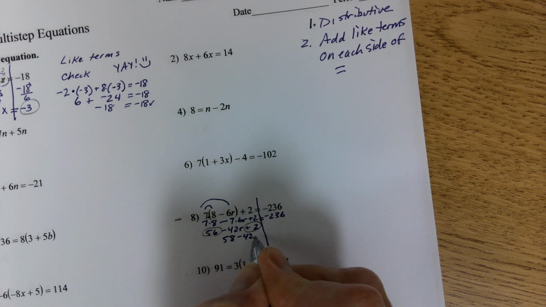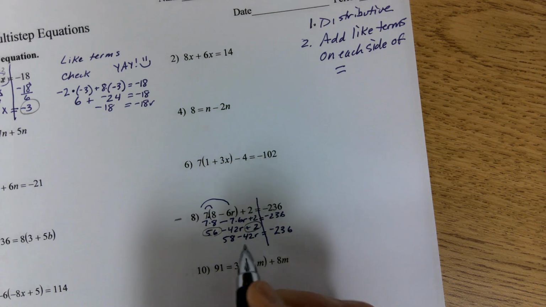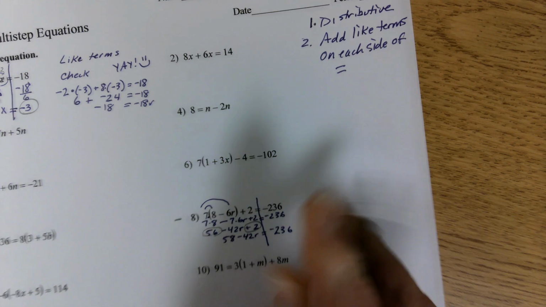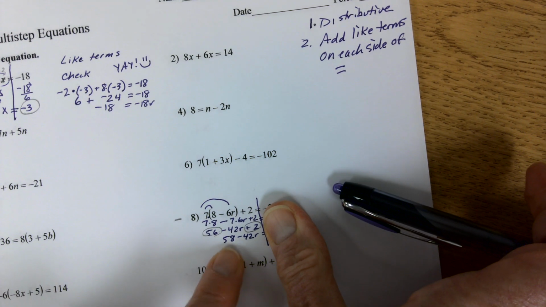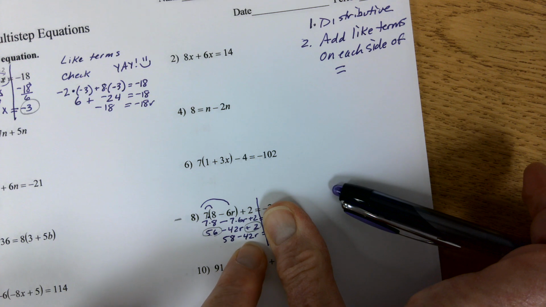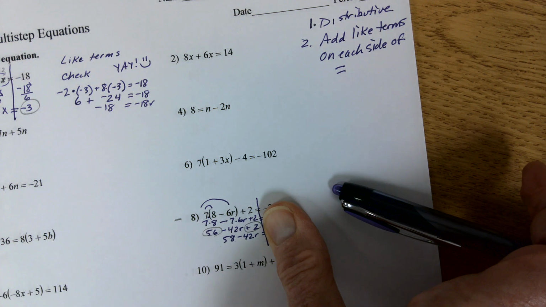Subtract 42r. Now I look at the r side. I want r by itself. I have to get rid of 58 and this 42. I always do the add, subtract first, multiply, divide second.